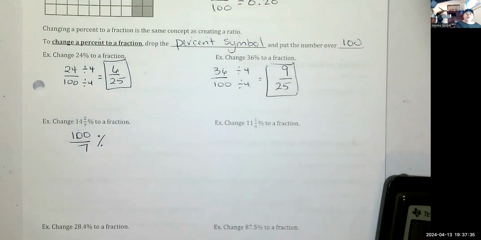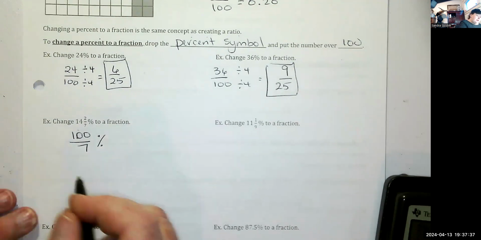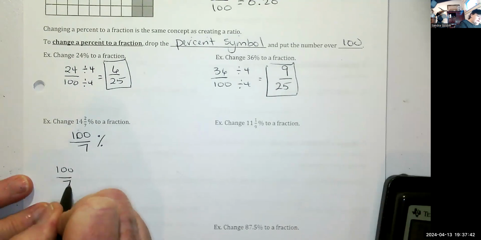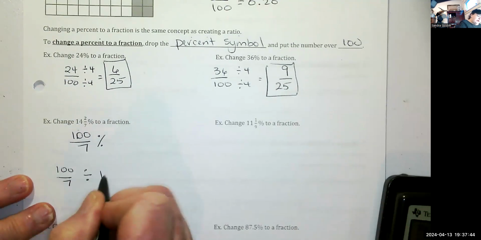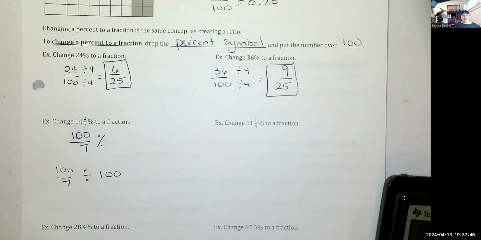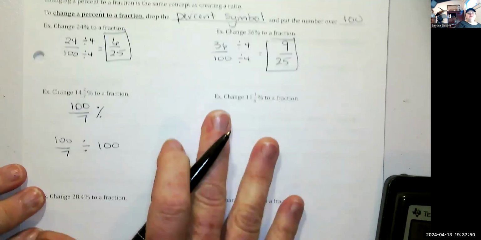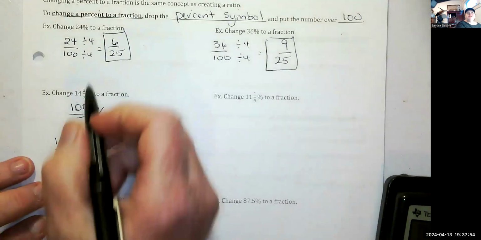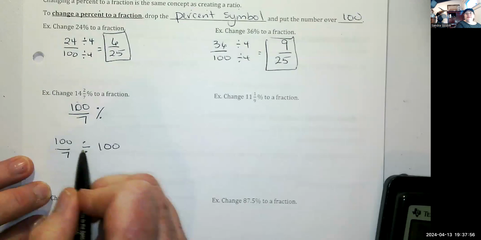To change it to a fraction, I would have to take the 100 over 7 and divide it by 100, and I would write it like that. Now the percentage is gone because I've divided by 100, just as I did up here. I just wrote it out differently.